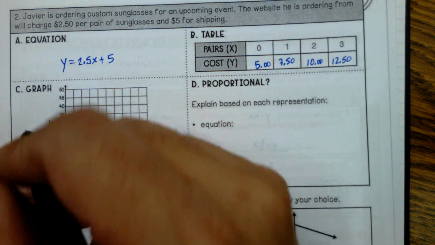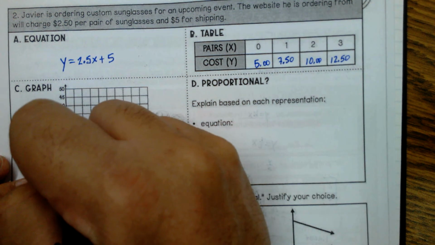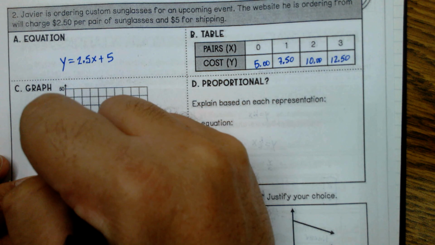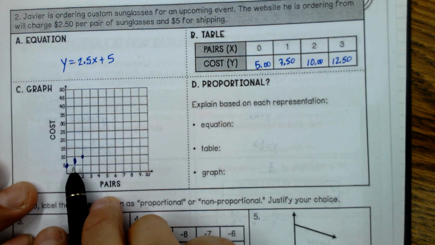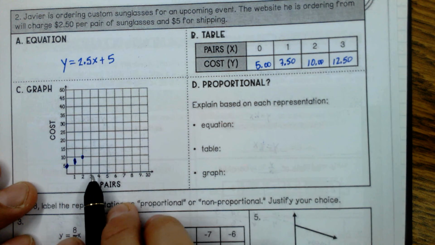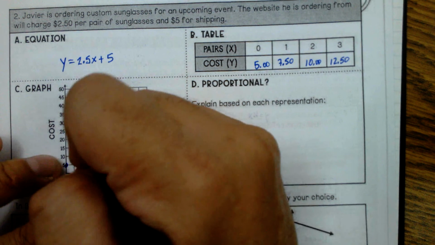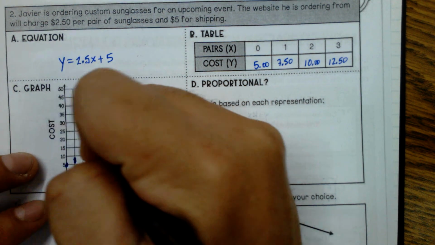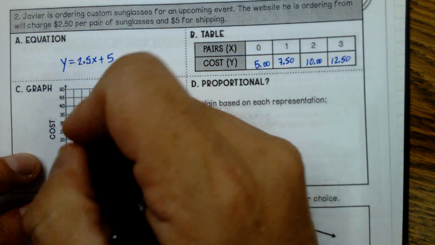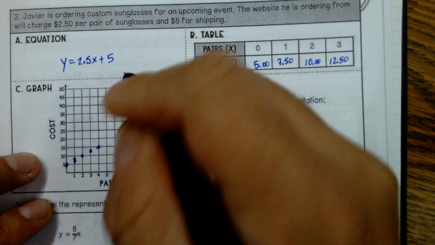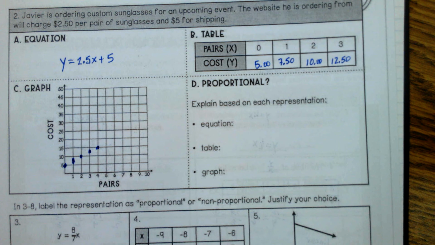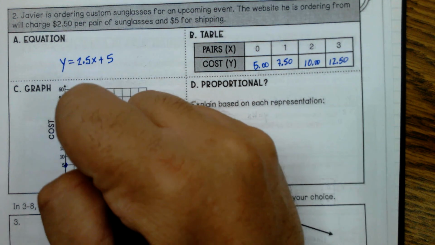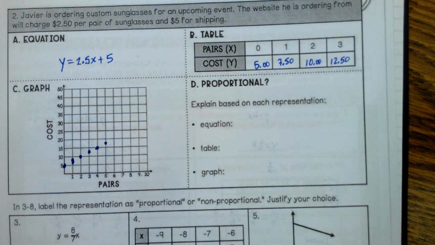Oh well. Let me bring it down a little lower. There we go. Ignore that upper point. That's better. 3 pairs would be $12.50. 4 pairs would be 15. Okay. I think we got the idea. Do one more. There we go.